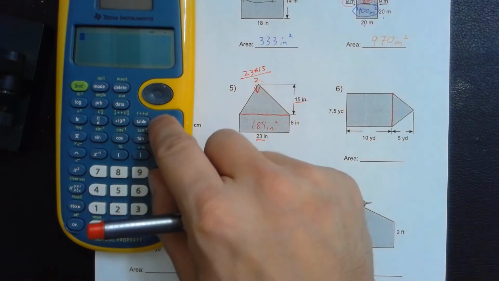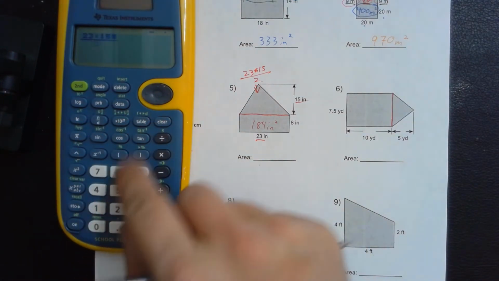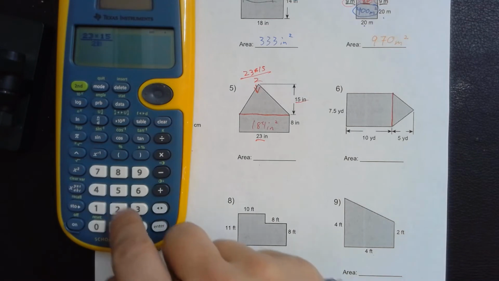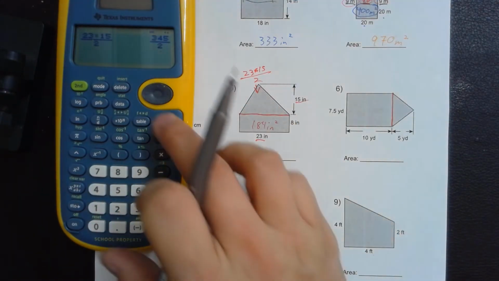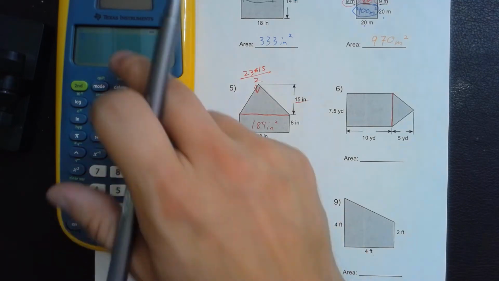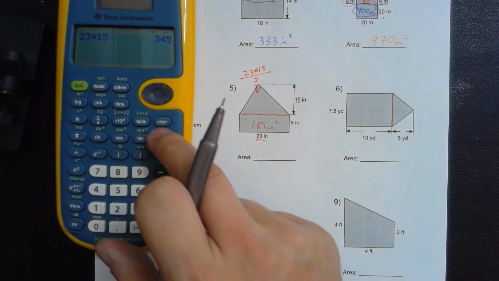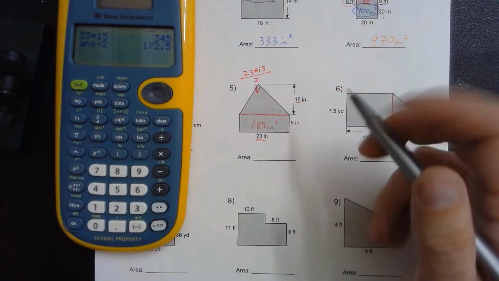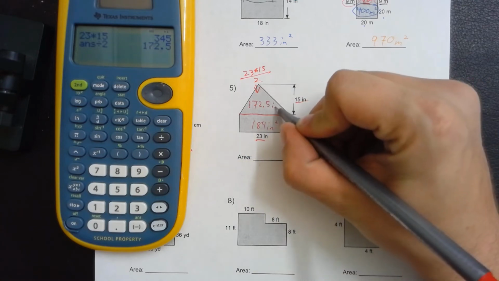So we have 23 times 15, all of that divided by 2. It's going to give me, I should have known that wouldn't have worked. Tried to be sneaky and use a calculator function. So 23 times 15 divided by 2 gives me 172.5 inches squared.